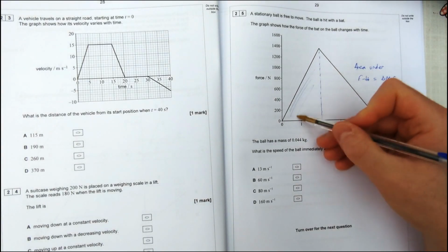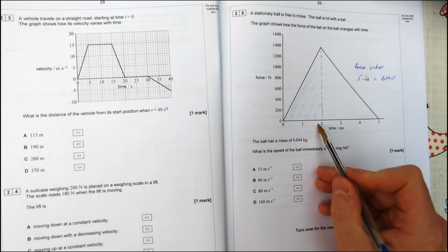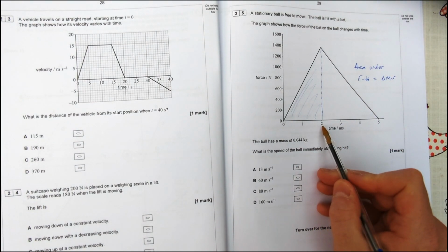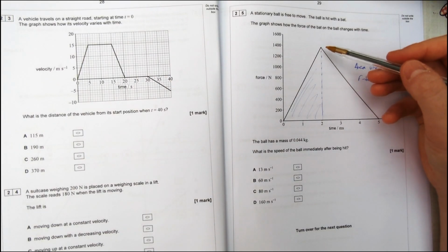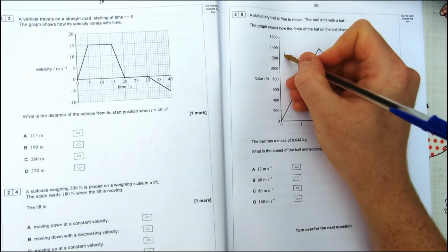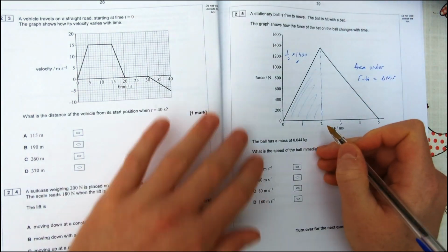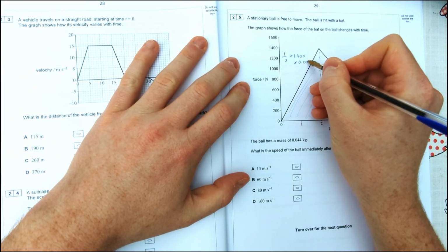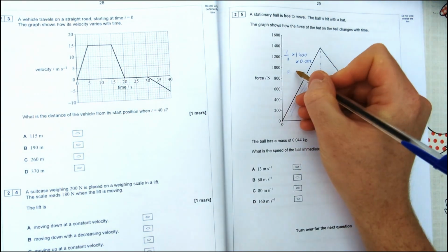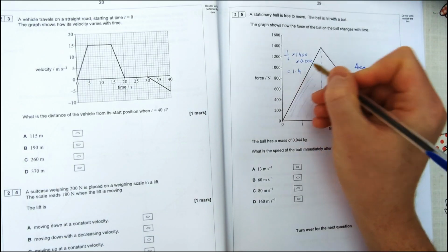So we've got a triangle over here, which has got a base of 2 milliseconds and a height of 1400 newtons. So let's work out the area there. We've got half times 1400 times 2 milliseconds in seconds, which is 0.002, which if you put that into your calculator should get you 1.4.